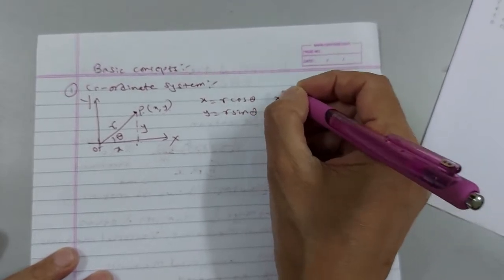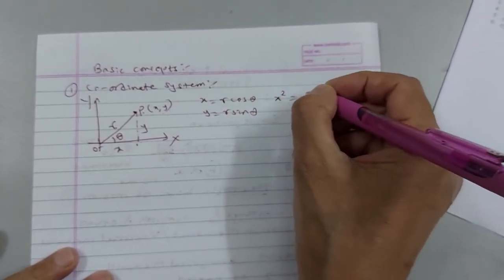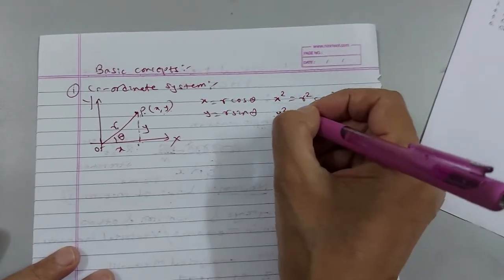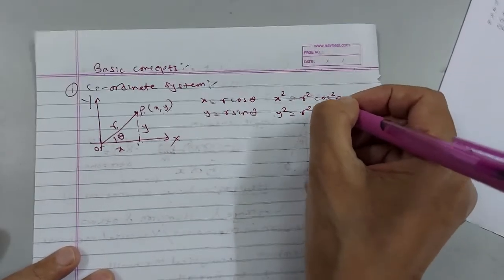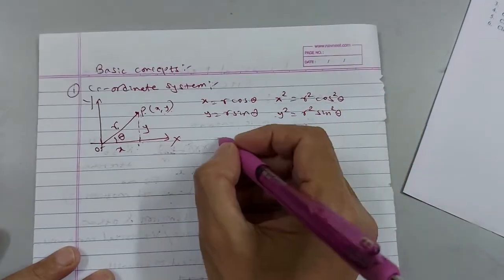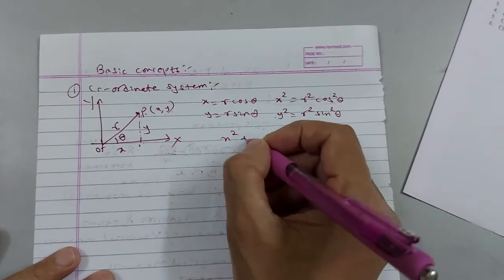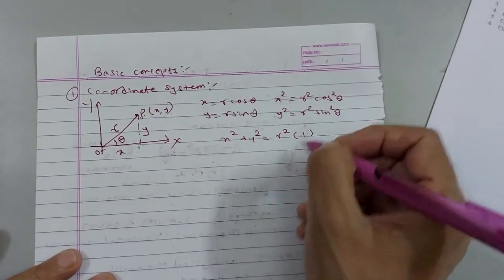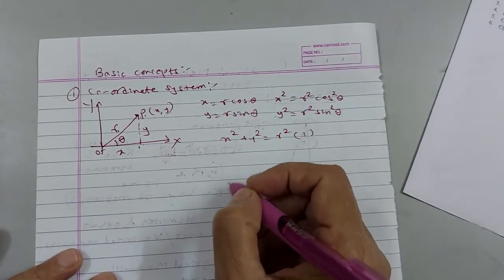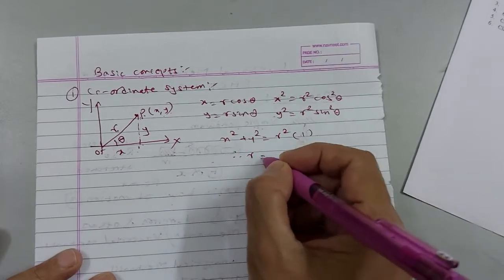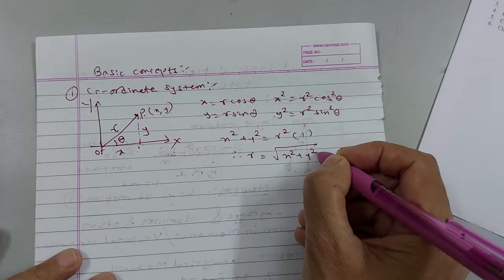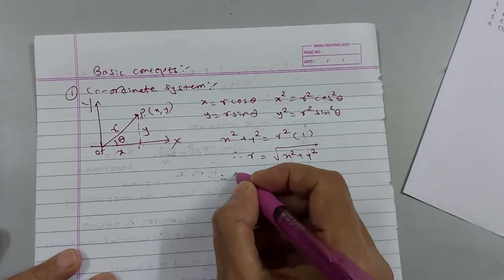So I'll say if I square them, you get x square is equal to r square cos square theta, and you get y square is equal to r square sin square theta. Suppose I try and add them, so what do I get? x square plus y square is equal to r square, because cos square plus sin square is 1. Fine. So what does this give me? This gives me r is equal to under root x square plus y square.